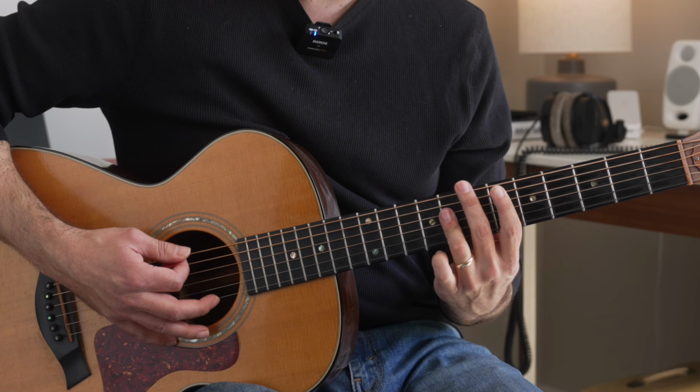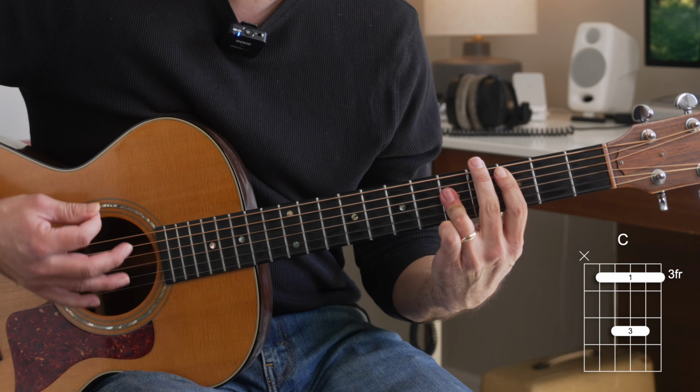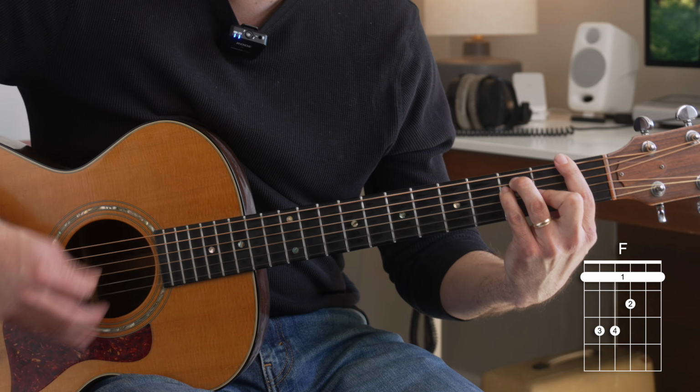From there, it's back to the intro riff, which is that C major, into the E flat, into the D major, into the F major. So again, that chorus starts with C, F sharp, F. Again, C, F sharp, F. And then to that intro progression.